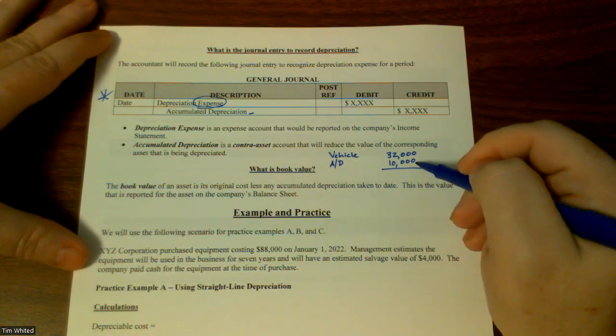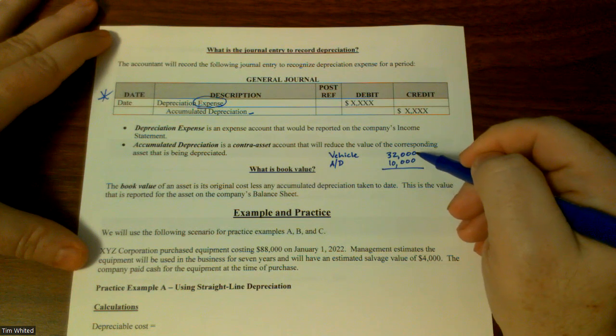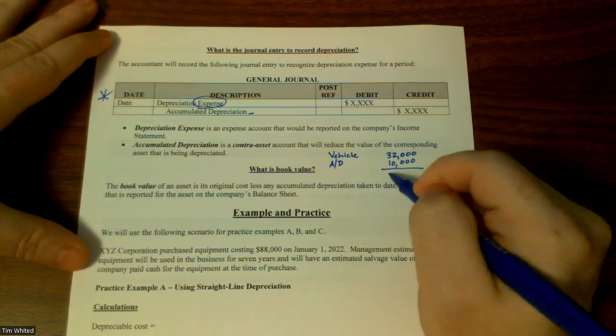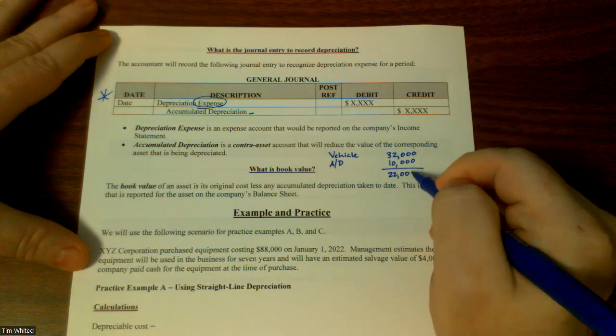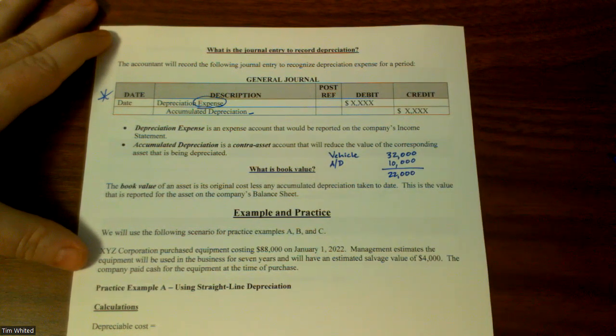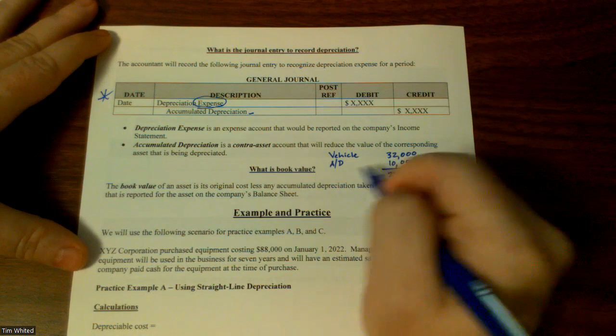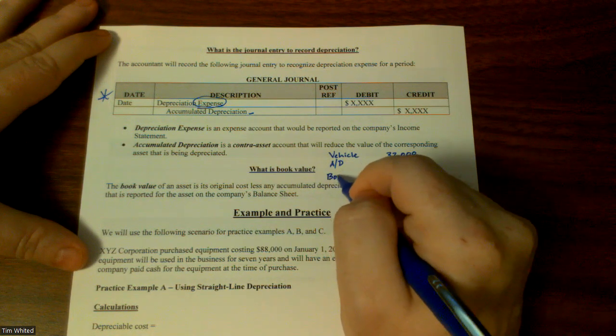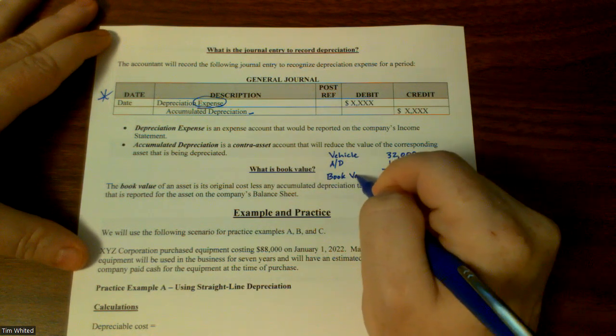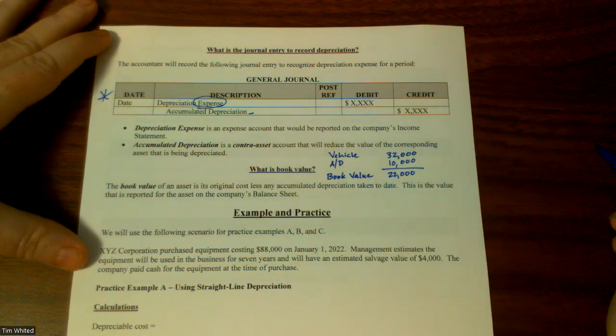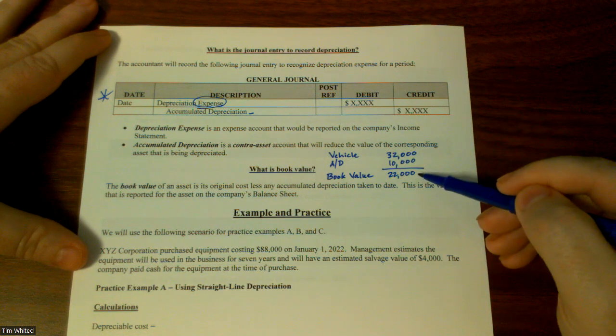Well, that $10,000 is going to reduce the value of this vehicle, which is going to give us a value of $22,000, which is what we would report on the balance sheet. And you're going to hear me talk about this a little later, but this is called book value. Okay, so that's the amount that we would use to report this asset on the balance sheet.